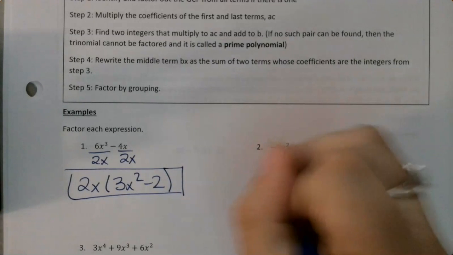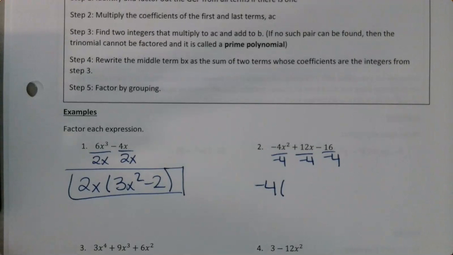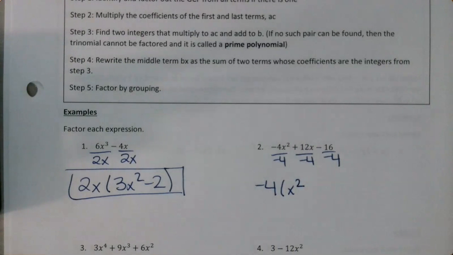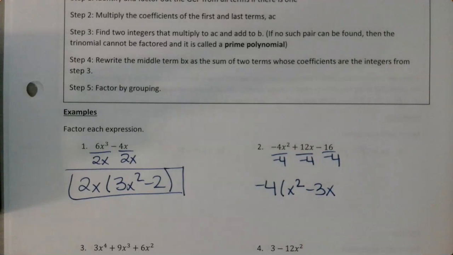So I'm going to start off by writing the negative 4 outside. Negative 4x squared divided by negative 4, x squared. 12x divided by negative 4, negative 3x. And negative 16 divided by negative 4, positive 4.